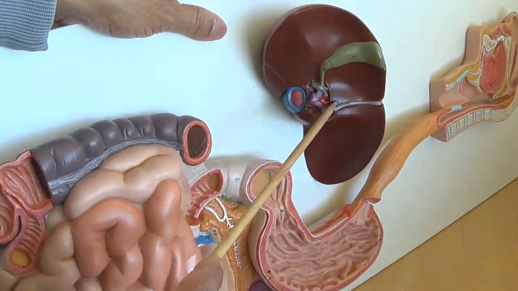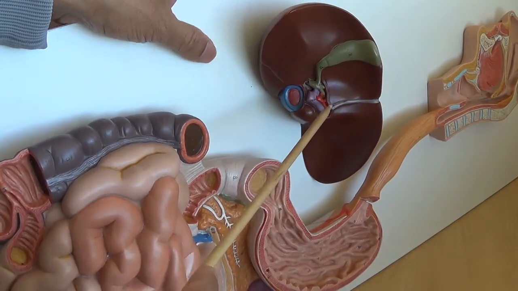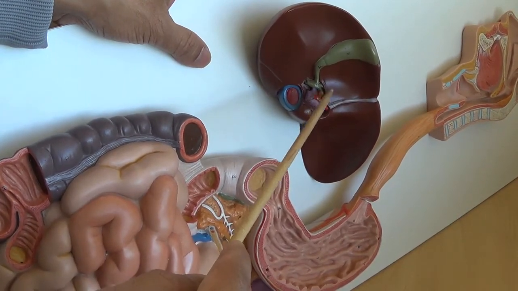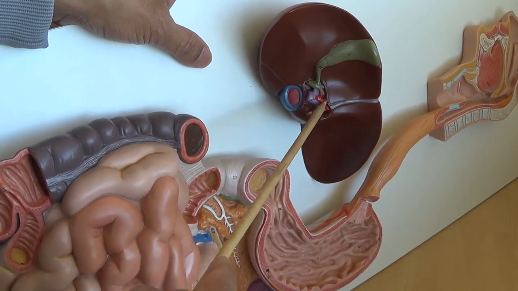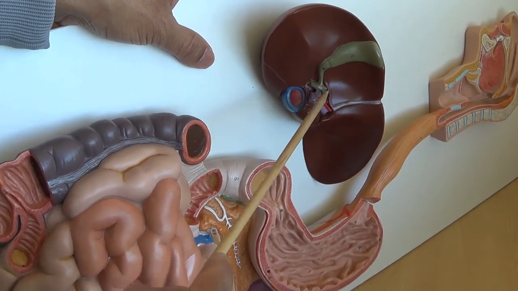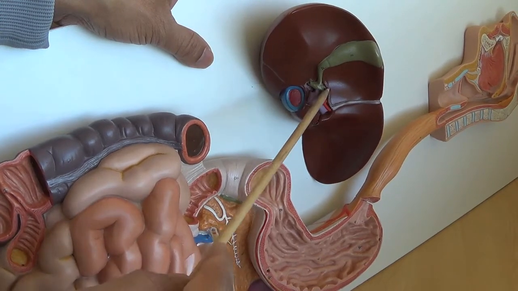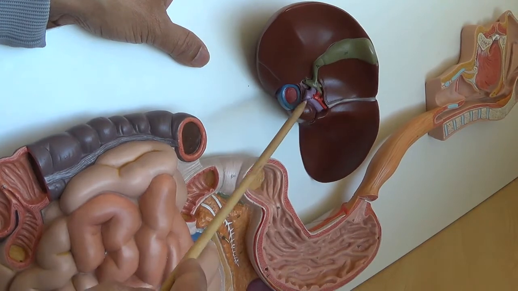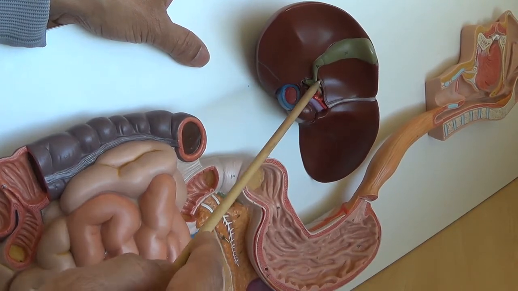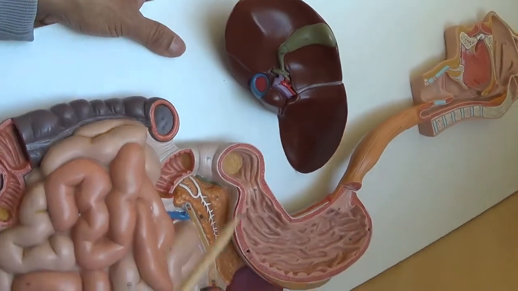This area of the liver where you see the hepatic ducts, hepatic artery, portal vein, all those structures pass through, is called the porta hepatis. Porta hepatis.